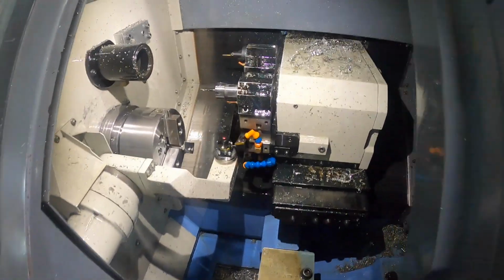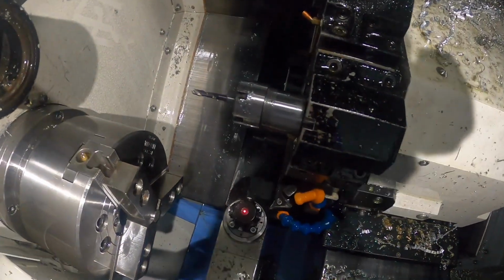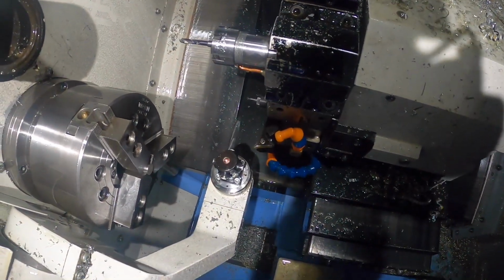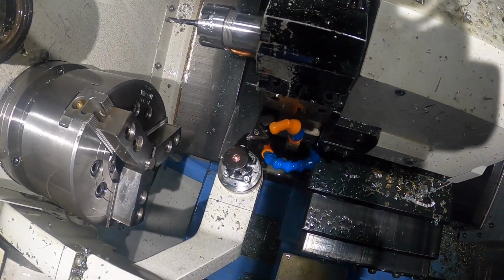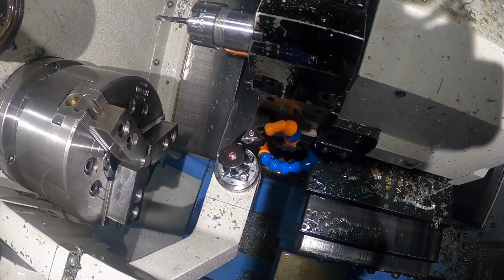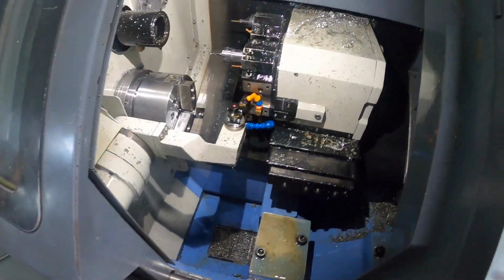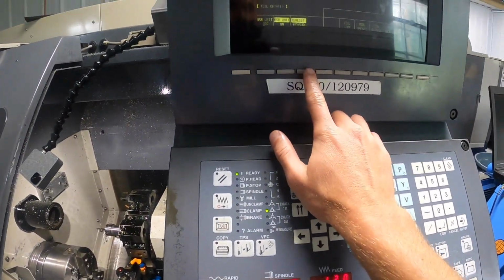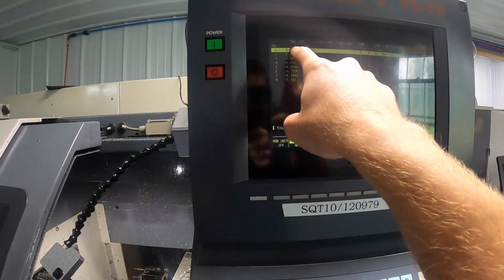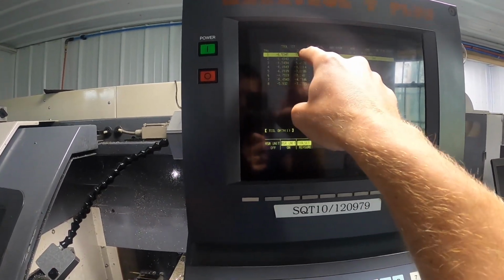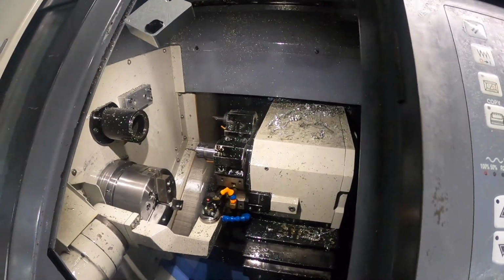Take it out. Now I need to touch the little pad back side here in the X direction. Same deal. Hit tool set measure. Highlights. So what I'm doing is I'm updating these tool offsets here. Press and hold.